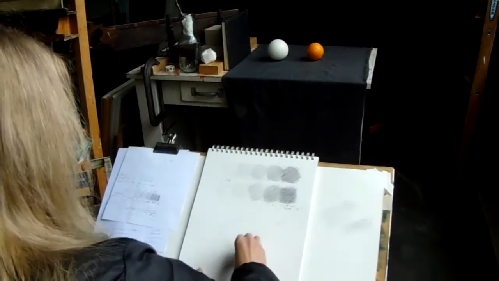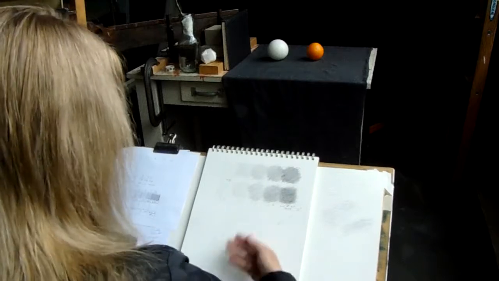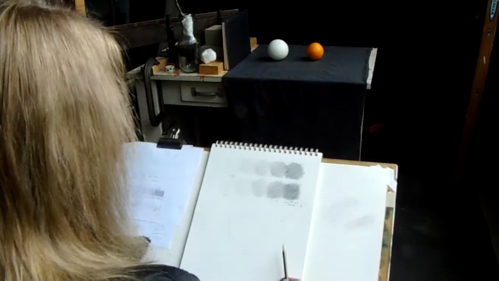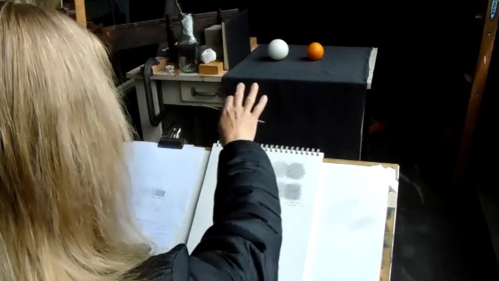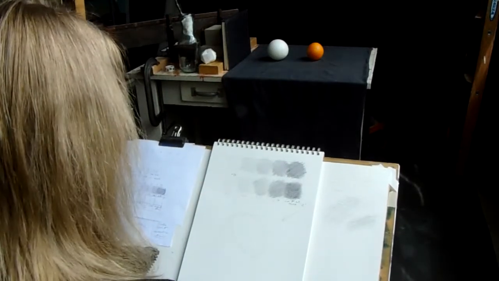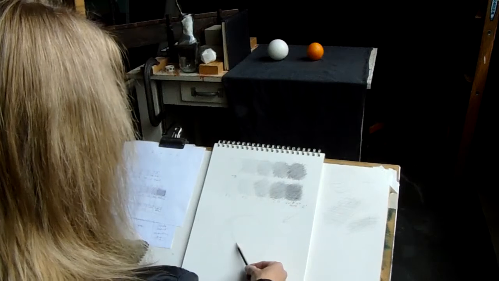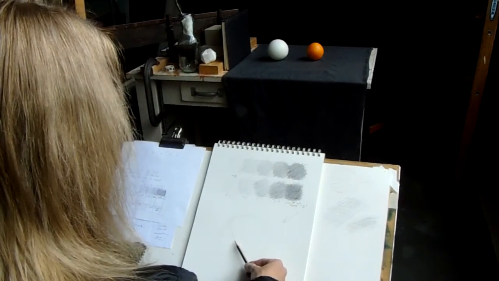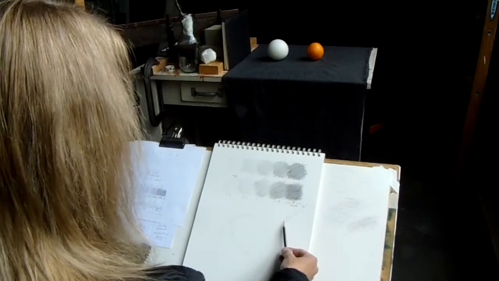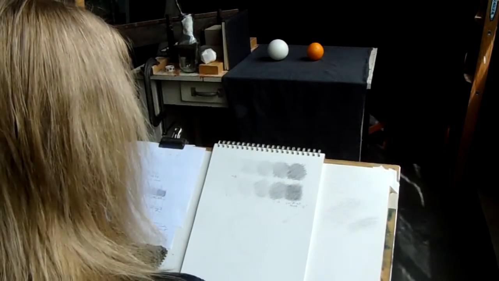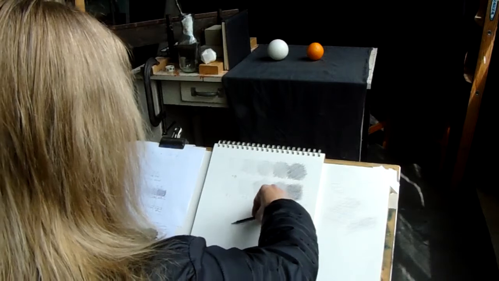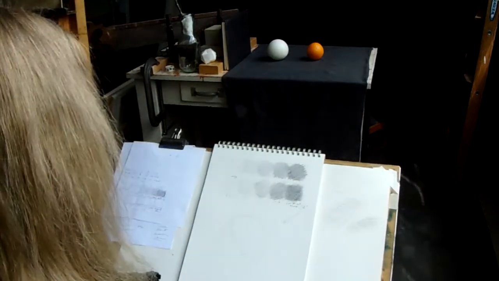I just changed the angle slightly. Now, one thing you're going to realize when you look at your sphere, whatever you decide to use, I have an orange out there and a baseball, you're going to see that your shadow edge is 90 degrees to your light source. So make sure that that is true in your situation.